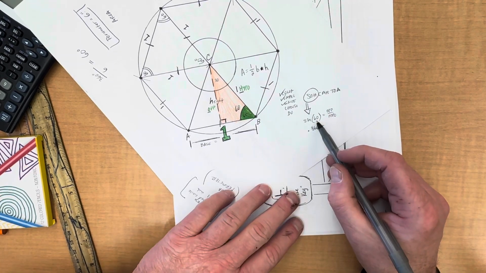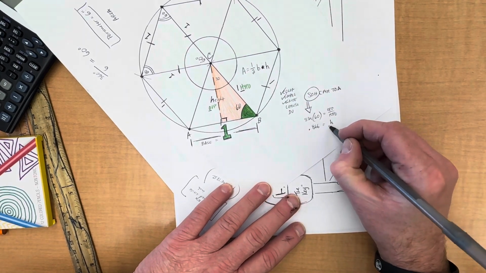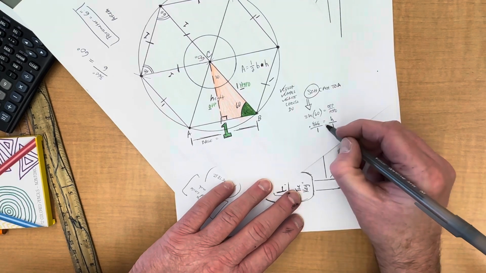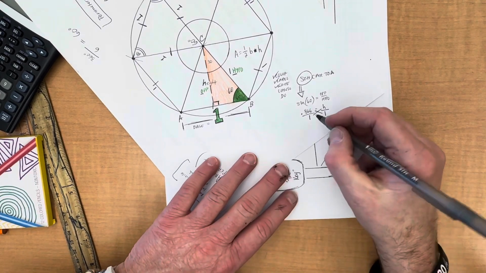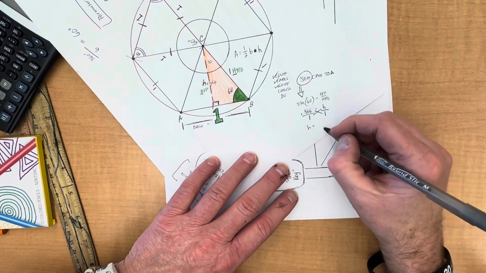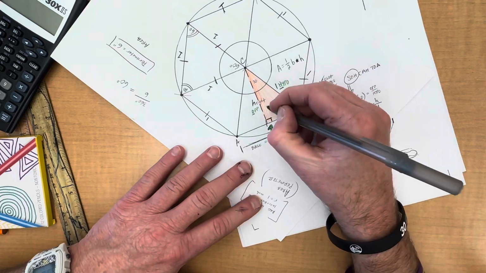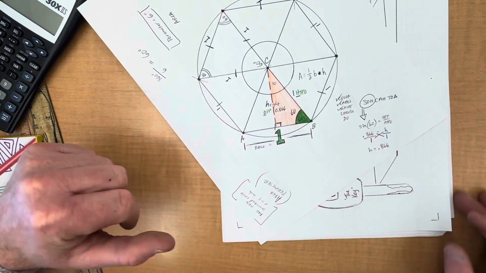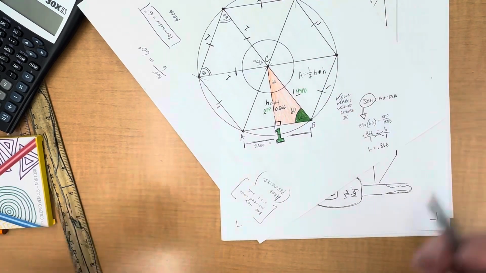But anyway, 0.866, that's sin 60, equals opposite, which we called h, over hypotenuse, which is 1. I like to do this step just in case I make some errors. h times 1 is h. 1 times 0.866 is 0.866. So your height now is 0.866. Okay? Just stay with me, don't lose me.